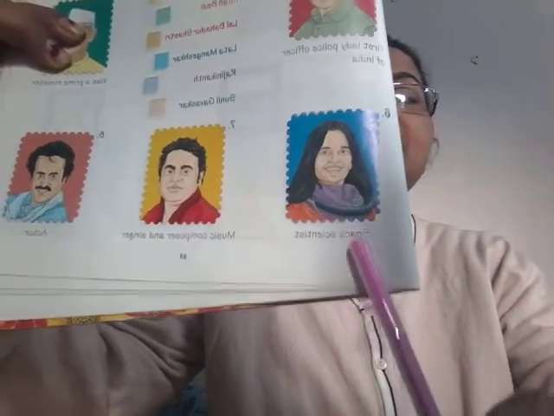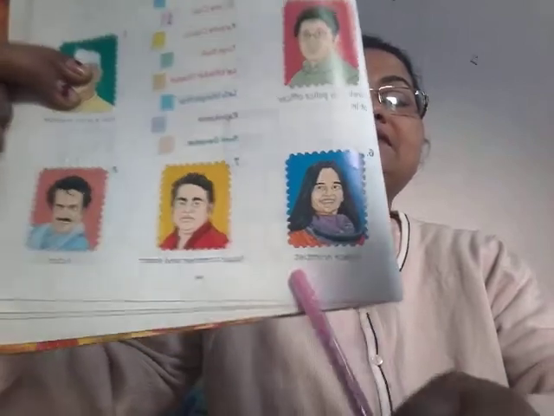See, this is Kalpana Chawla. She is a space scientist. Space science astronauts also, no? Space scientists as astronauts also. A scientist who is very famous in any field of science. She is an expert in the field of space science, and so she is called a space scientist.